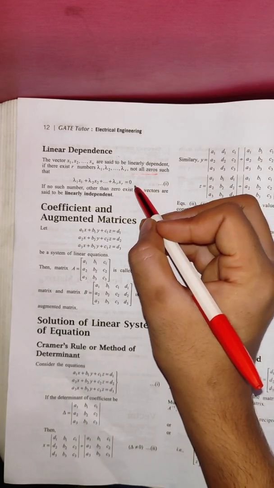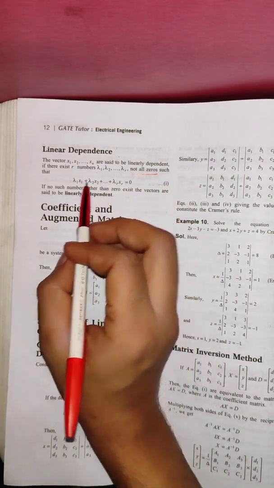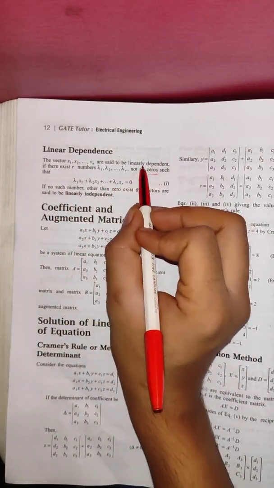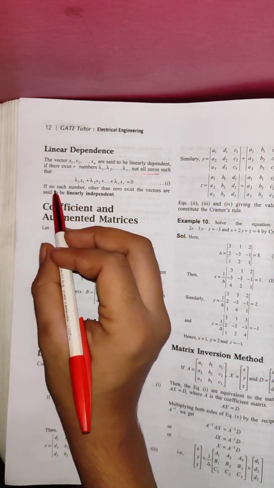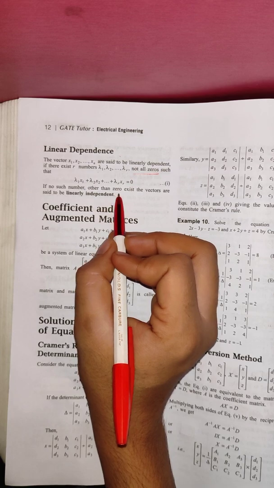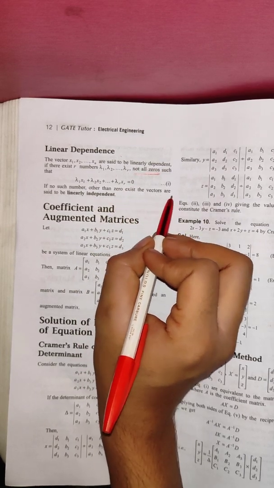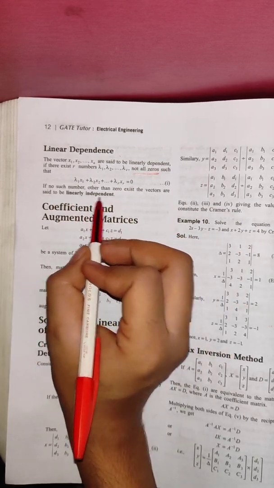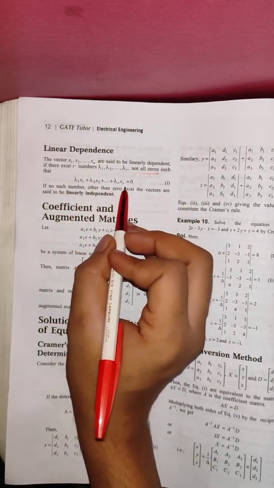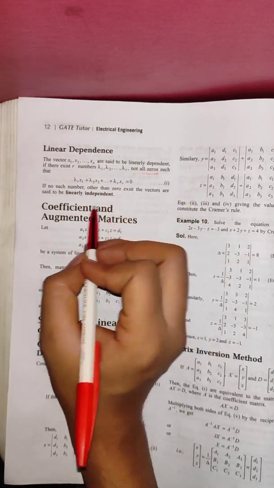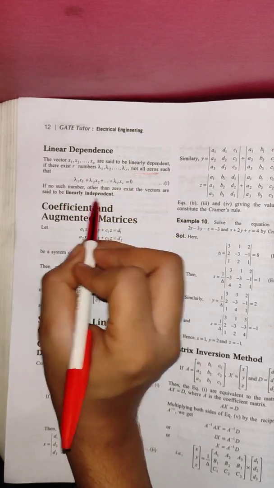अगर ये equation satisfy होती है तो the vectors are said to be linearly dependent. If no such number other than 0 exists, the vectors are said to be linearly independent. अगर हम ऐसे lambdas नहीं फाउंड कर पाते तो the vectors are said to be linearly independent.